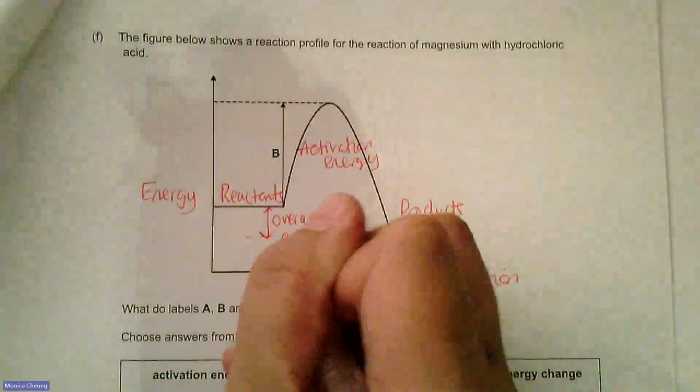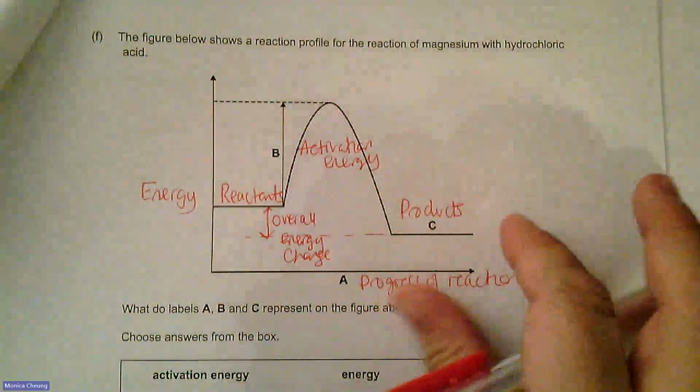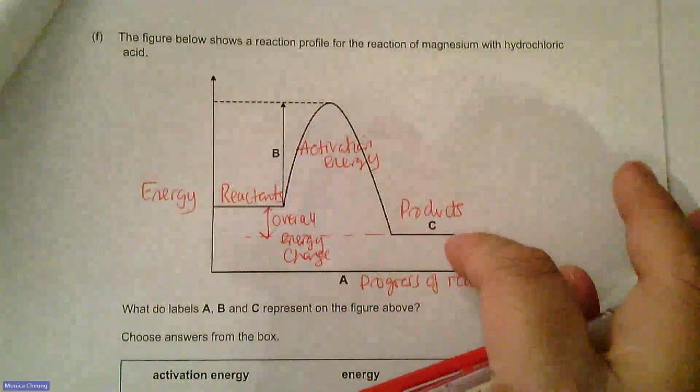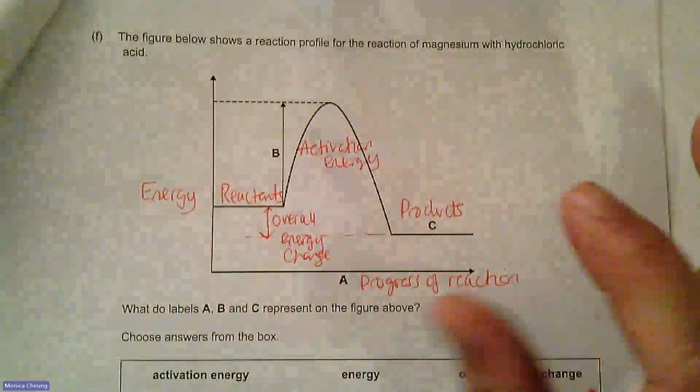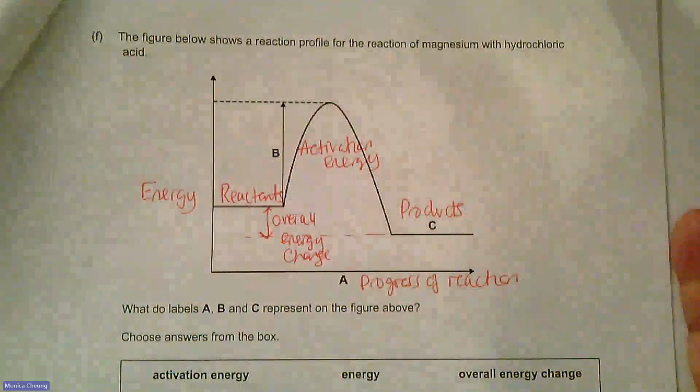Now, quite often in chemistry, you will have to draw this either from scratch, or you'll be given the reactants and you've got to draw the rest of it and draw the activation energy in, or you have the products and you've got to do it backwards. Either way, these questions do exist. So if you can label it each time, there shouldn't be any issue with you drawing this diagram.